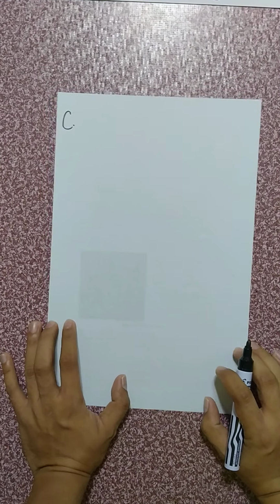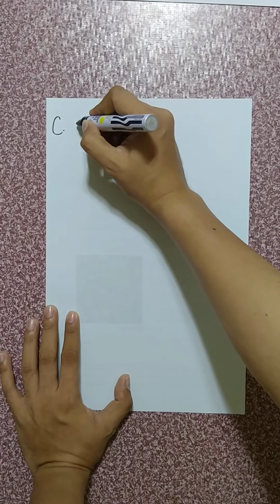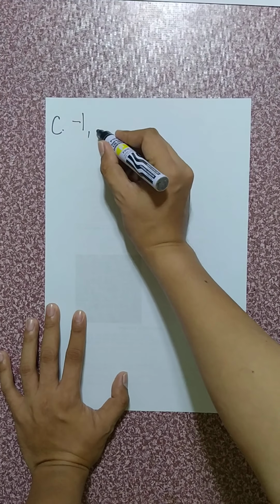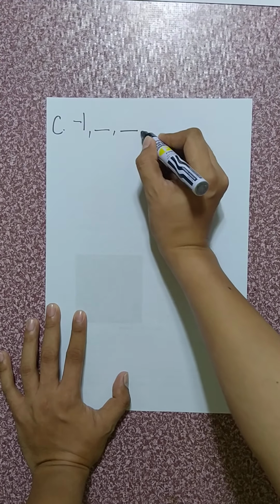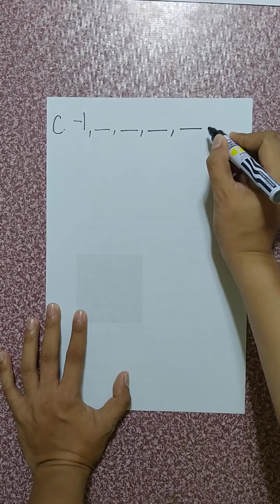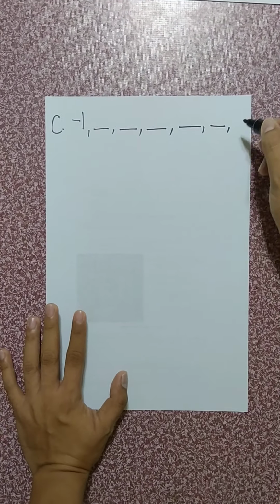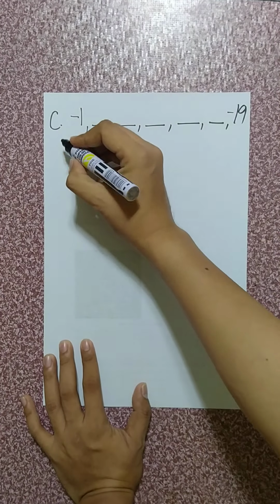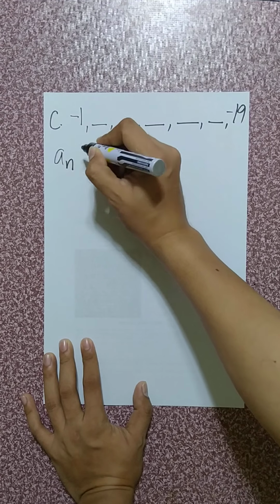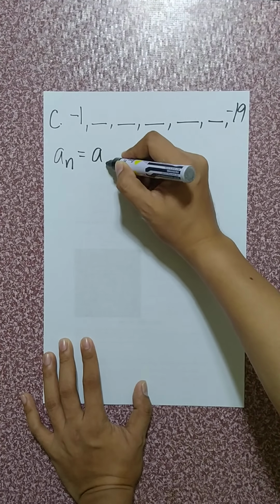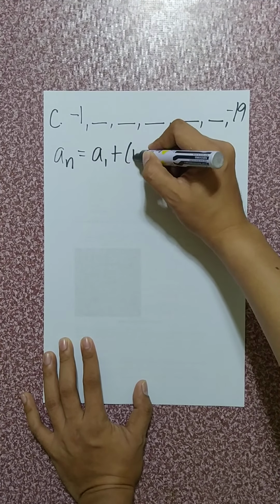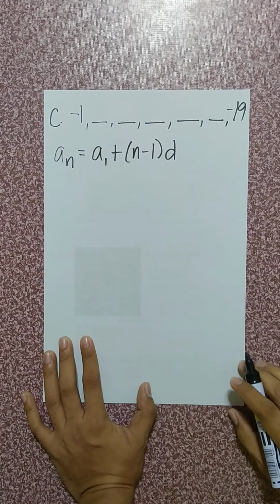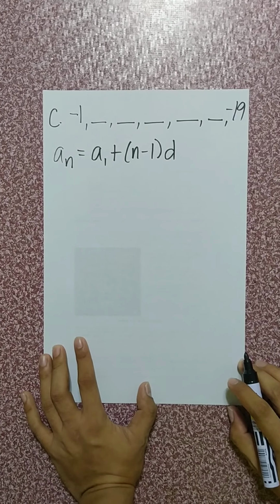So again, for example C, the first term of our sequence is negative 1. Then we're going to insert 5 arithmetic means. We have 1, 2, 3, 4, 5, and the last term is negative 19. Again, our formula. Now, let's substitute the given values.